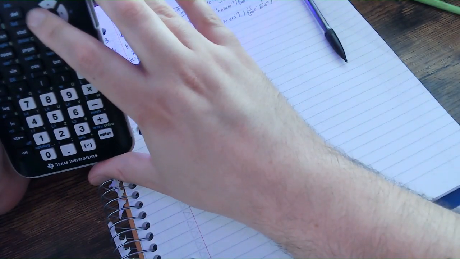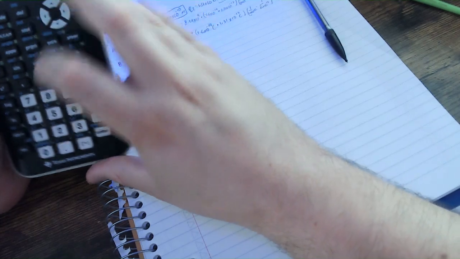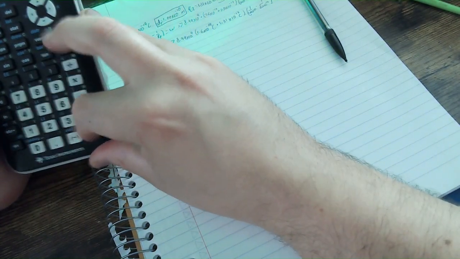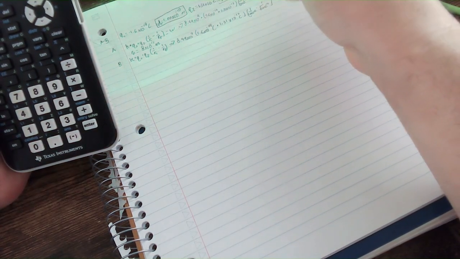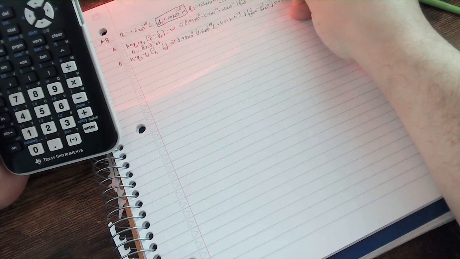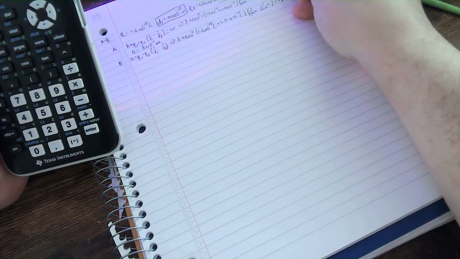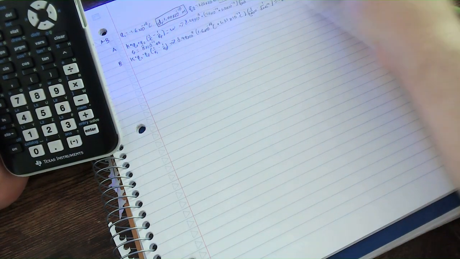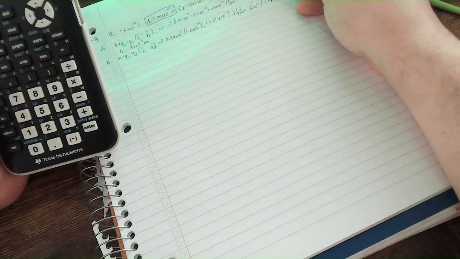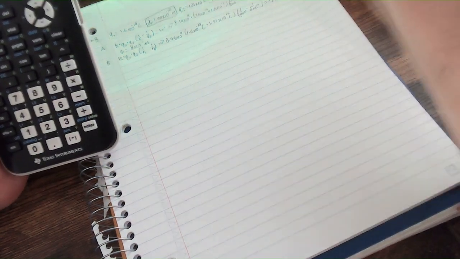Luckily, since this one's pretty much the same problem, we can just plug in the new values. And then we will get negative 2.17 times 10 to the negative 15 joules of work done.